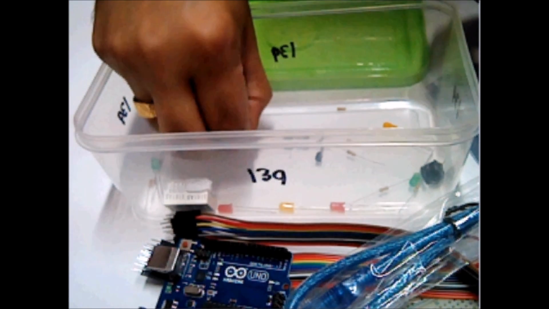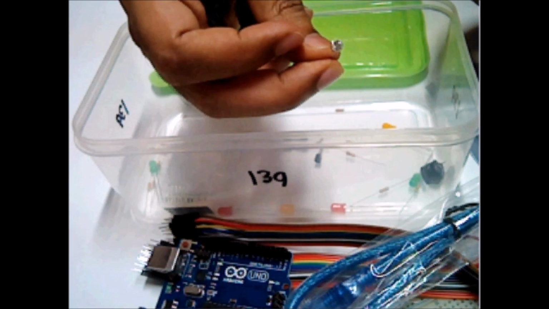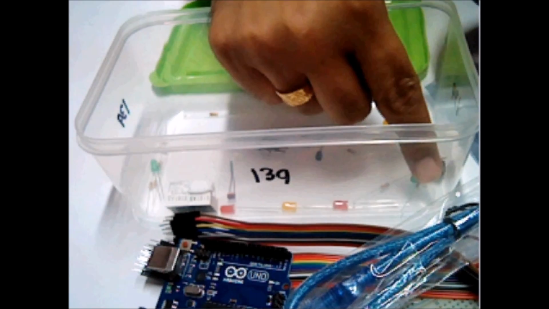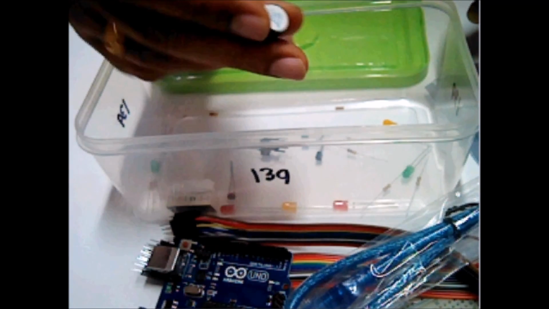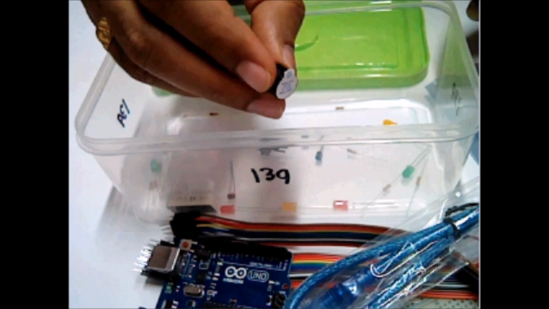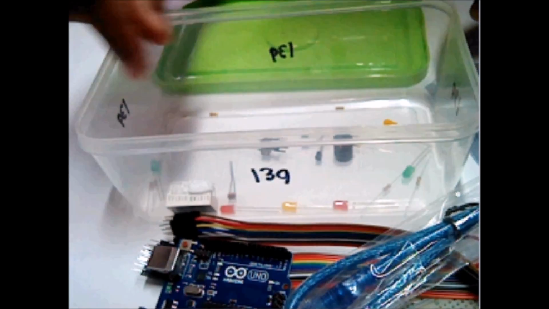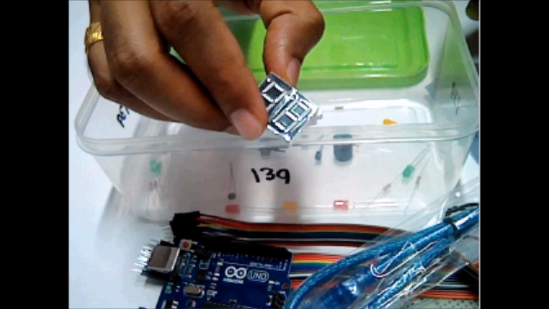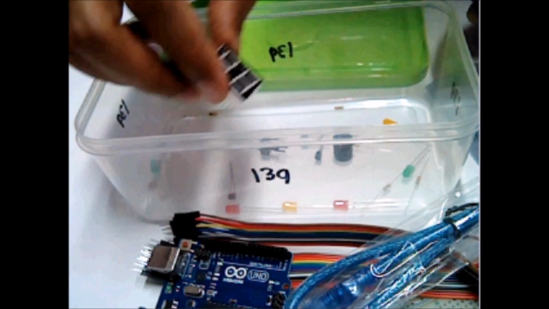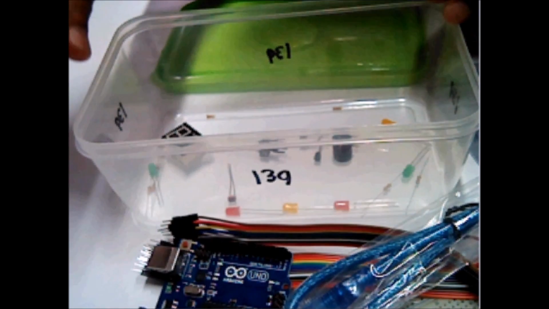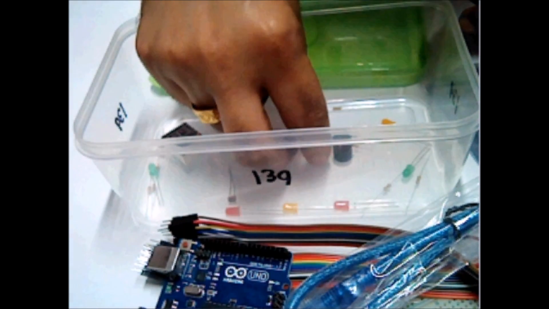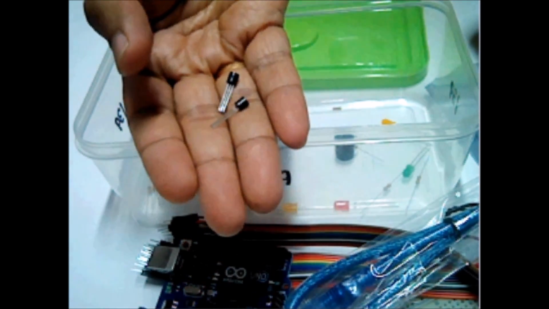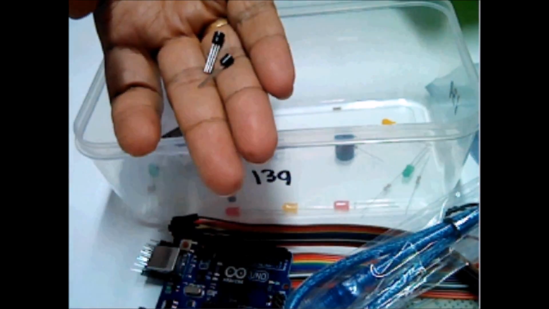Then we have an LDR, the thermistor, an active buzzer, seven segment displays, two of them, plus we have some transistors, NPN bipolar transistors.